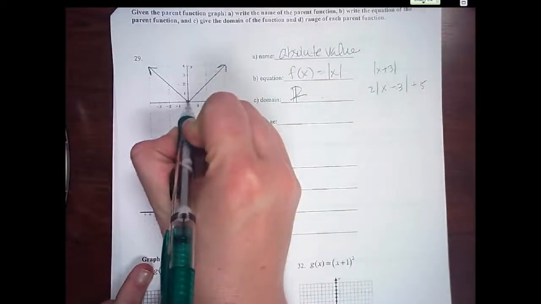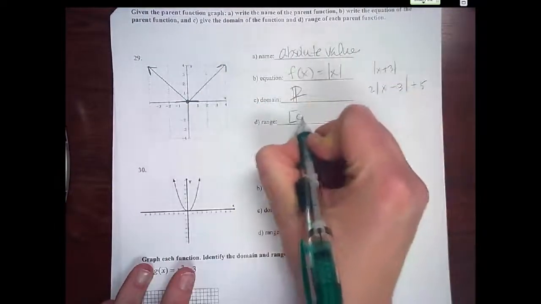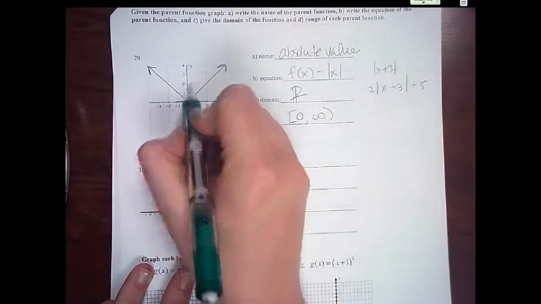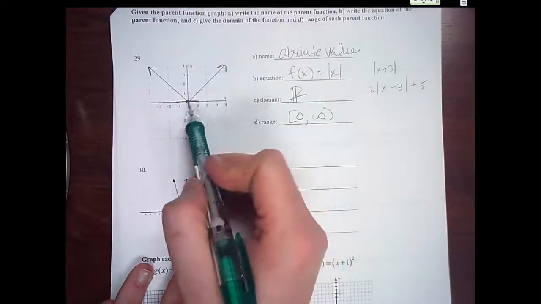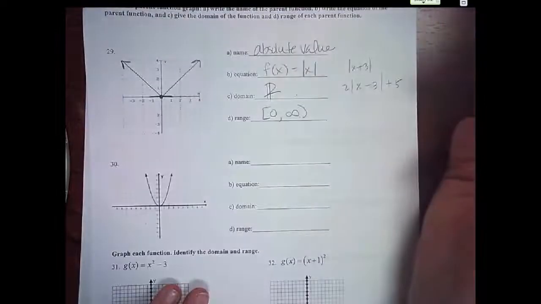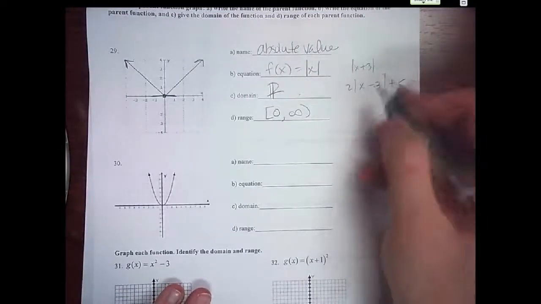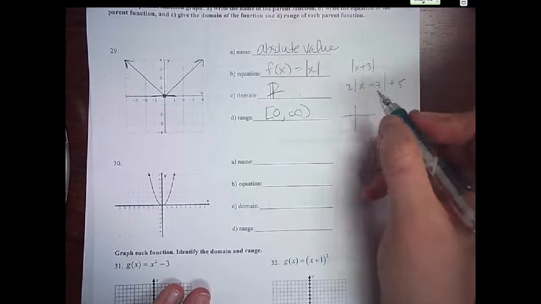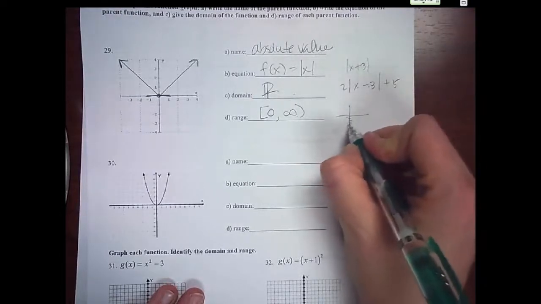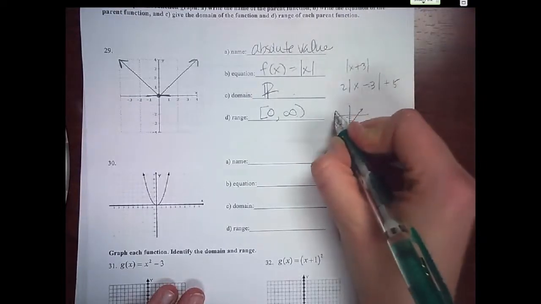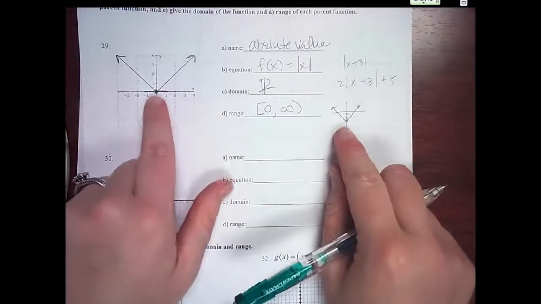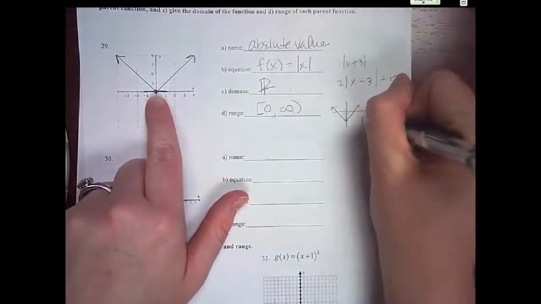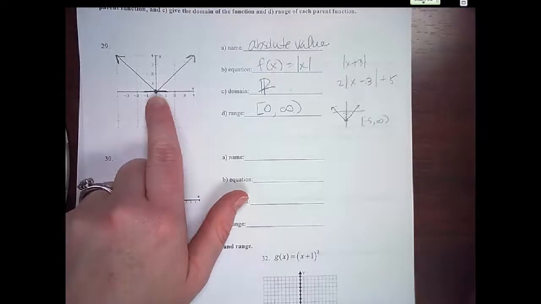Okay, the range will change. So this one, the lowest y value is 0. So bracket 0 to infinity because it's going up. The range changes based on if it moves up or down. Okay, so for example, if I was doing this and let's say it moved down 5. 1, 2, 3, 4, 5. Now my lowest y value is not 0, it's negative 5. So the range here would be negative 5 comma infinity.